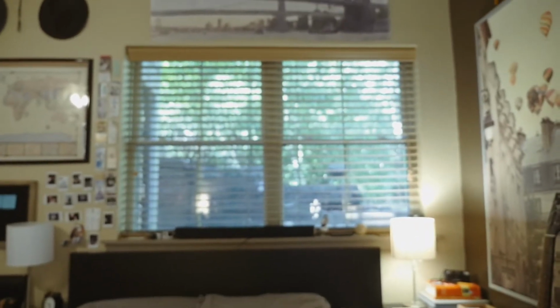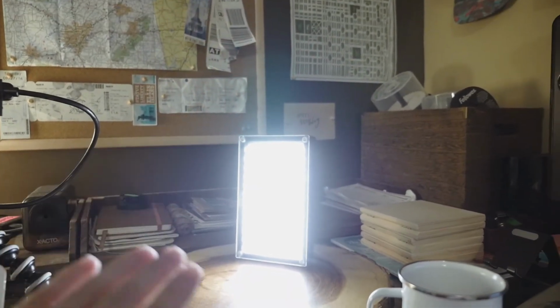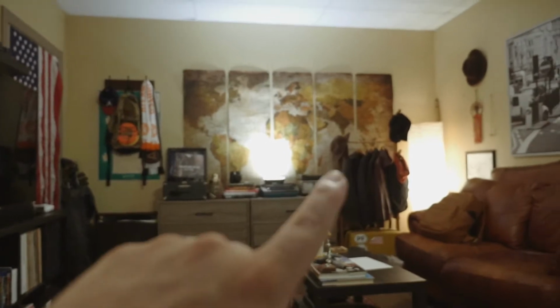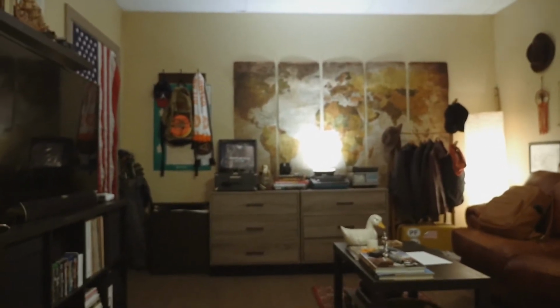As far as lighting, I keep my window open on this side for some natural light, and to keep it even, I just set up a little LED light right here. I have some lamps going just to kind of light up and illuminate that background behind me.